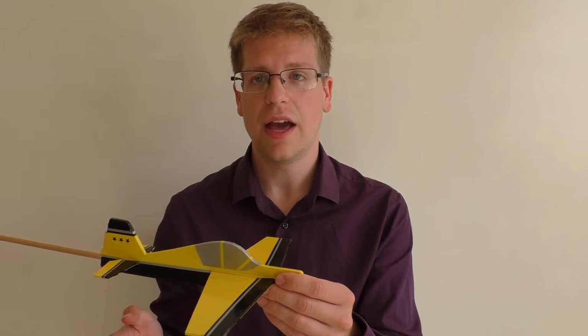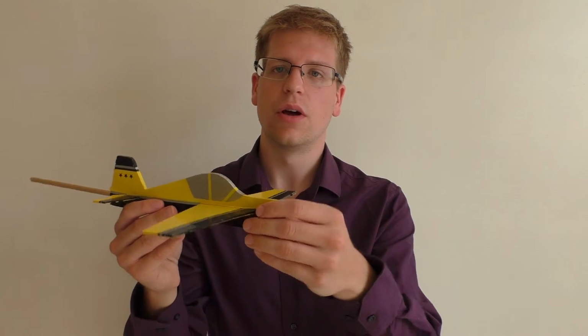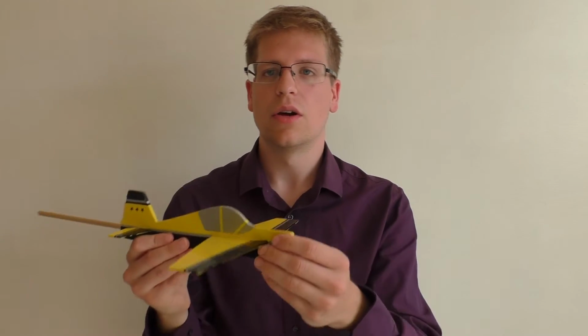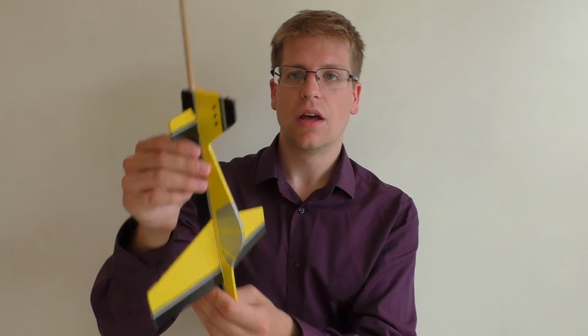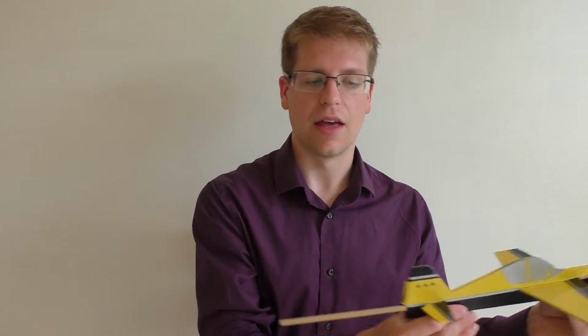Now, when you want to exit this manoeuvre, you need to reduce the power, if you've got any on, back down to idle. You need to take off the ailerons, and then you need to let the nose drop. If it doesn't drop on its own, you need to use the elevator to push the nose down, and then you can fly out like that.